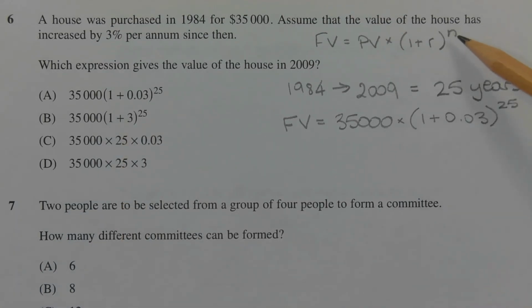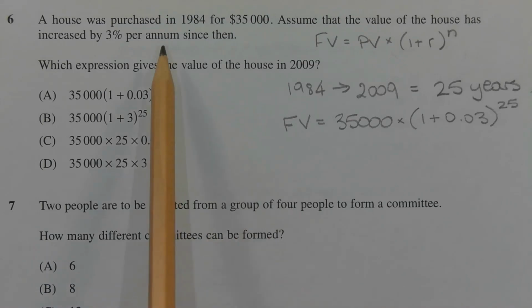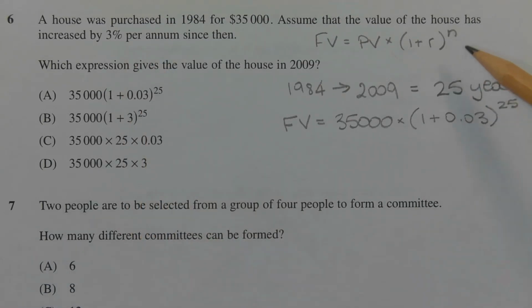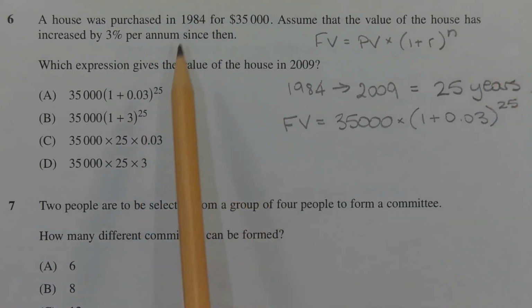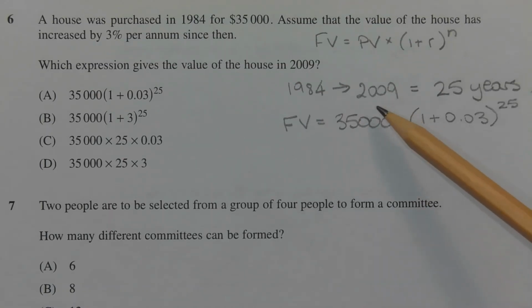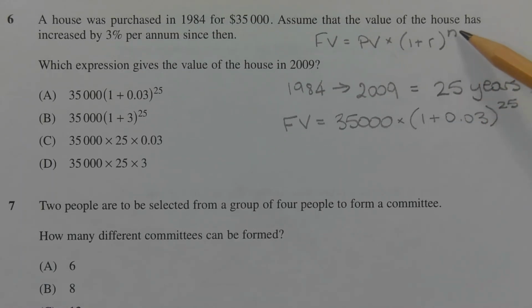And n represents the number of periods. Since we're talking per annum, n represents the number of years from 1984 to 2009. So from 1984 to 2009, that's a 25-year period. So n is going to equal 25. R is equal to 3%, which as a decimal is 0.03.